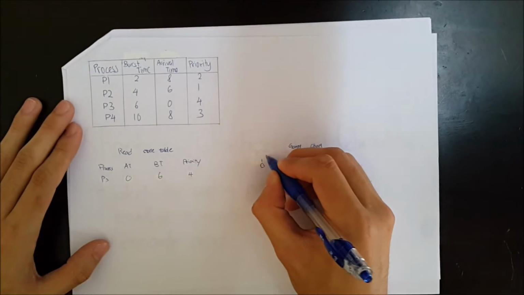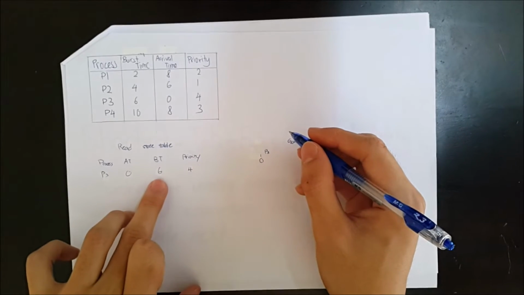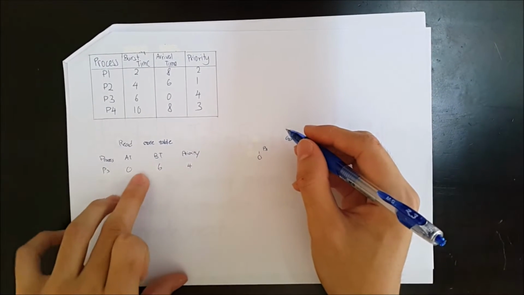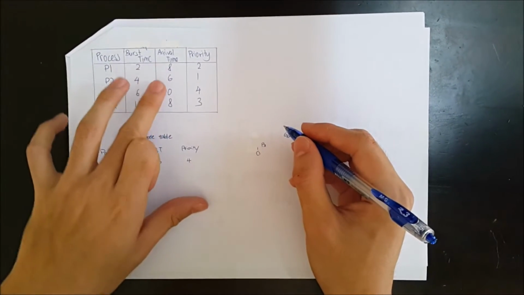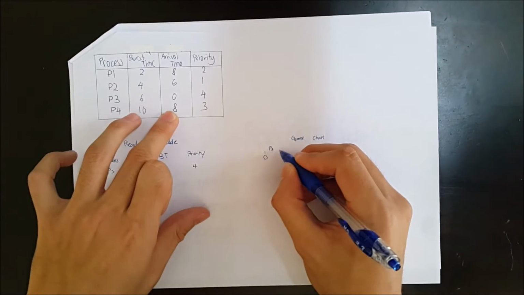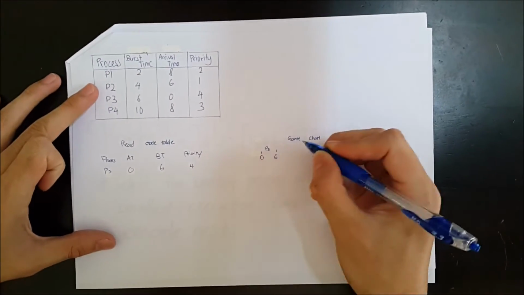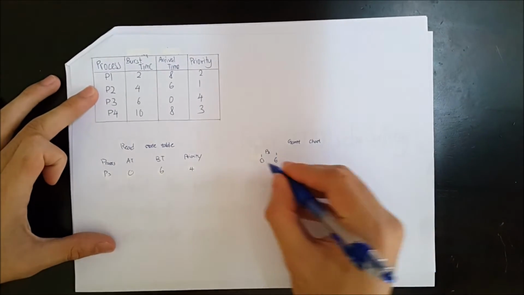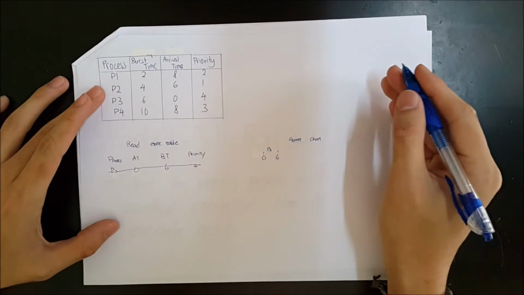So we write down the first process, 0 P3, and then we look at the burst time. It will execute until 6, and then we check for the next arriving process. We don't have any process within 6, so it executes until 6. This process is done, so we go to the next.